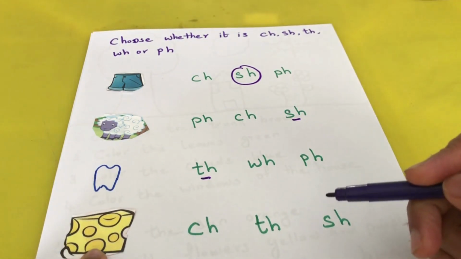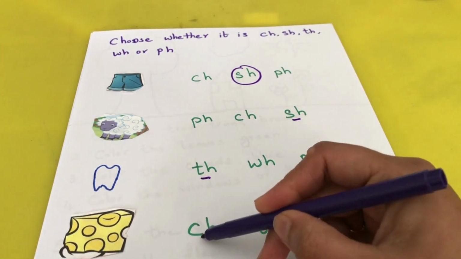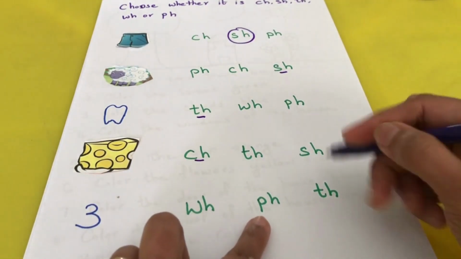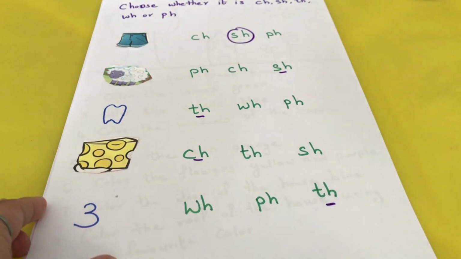And the next one it is cheese. So the digraph starts with ch. And the last one it is tree. So the digraph is th. So you have to circle that one.